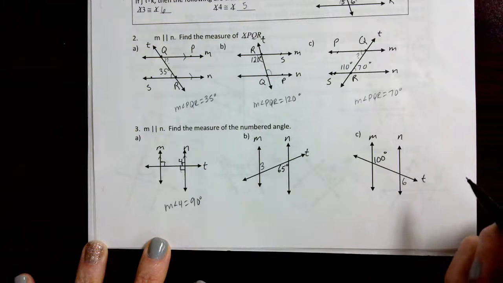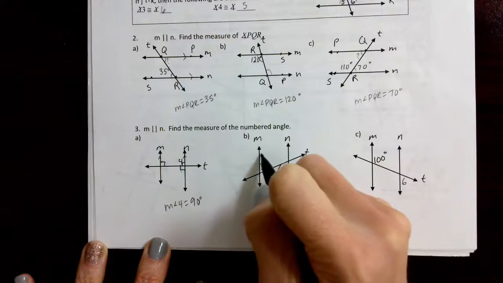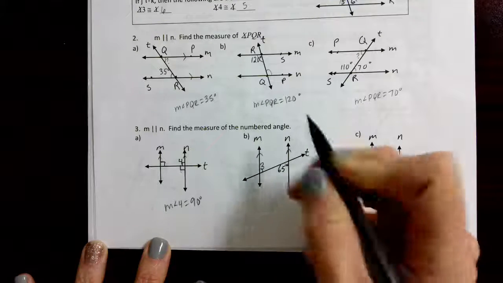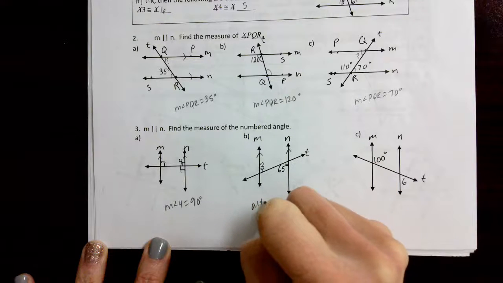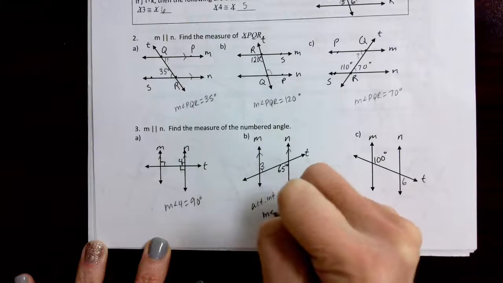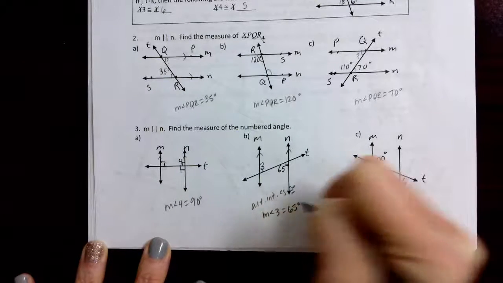I can fill in on this one. If my lines are parallel, it's telling me I have these two angles, and we said alternate interior angles are congruent. So that means the measure of angle 3 has to equal 65 degrees.